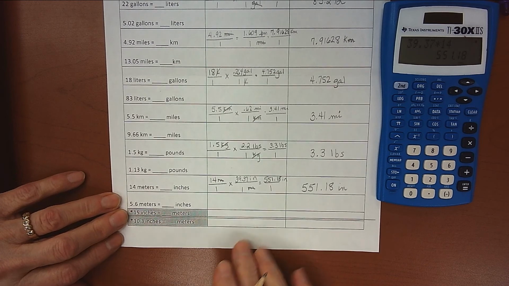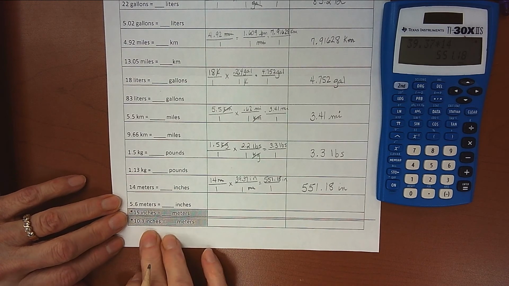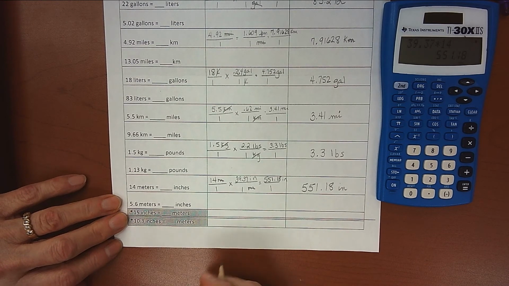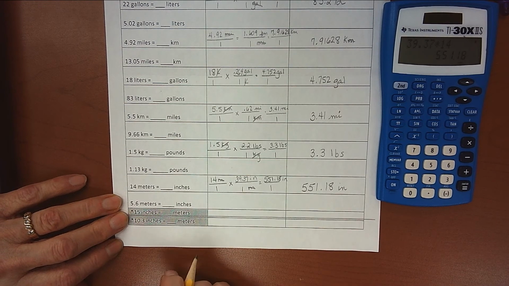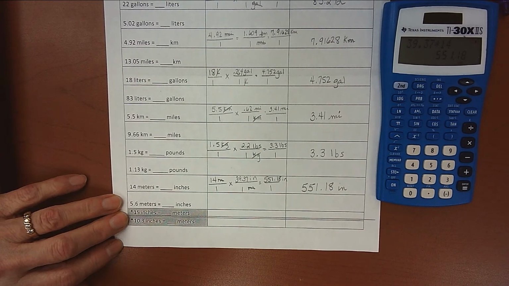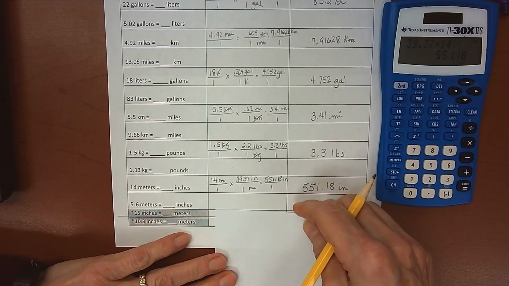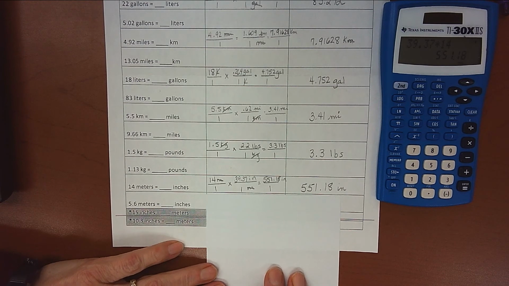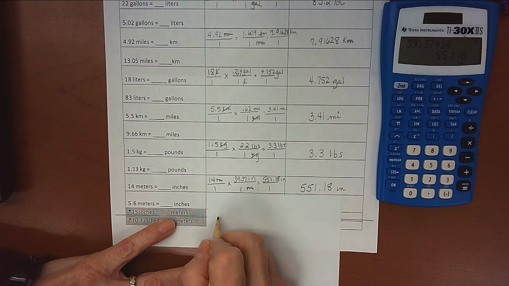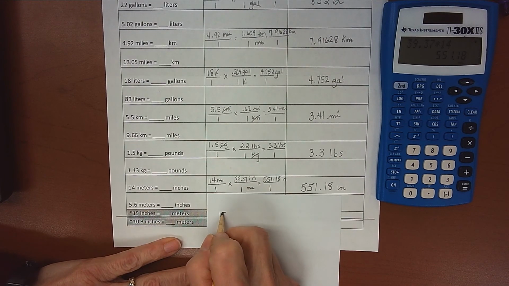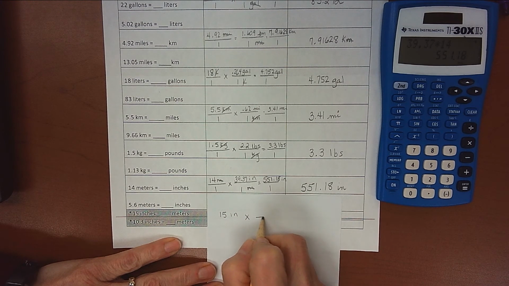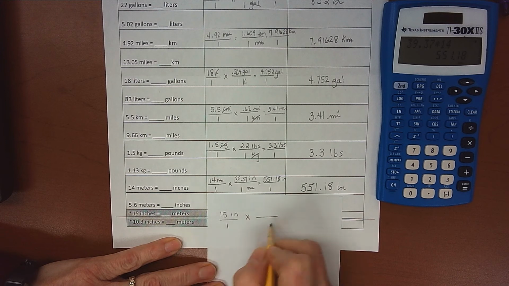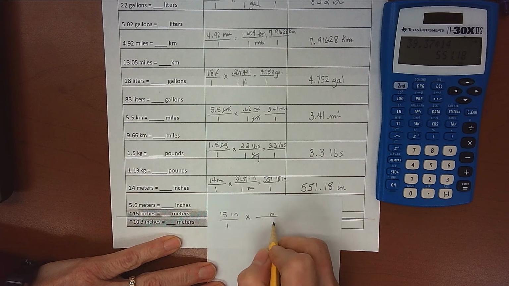All right, now skip that next one now. These are a little bit trickier here, that's why they're kind of grayed. And I don't have enough room up here to do mine, so I am going to get a separate sheet of paper here to do my work so that you can see it better. And so you can see that I have 15 inches, and I want to convert that to meters. So I want meters left up here, and I want to get rid of my inches.